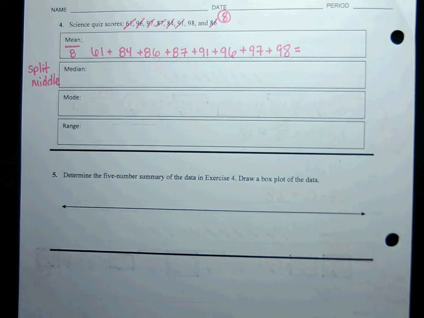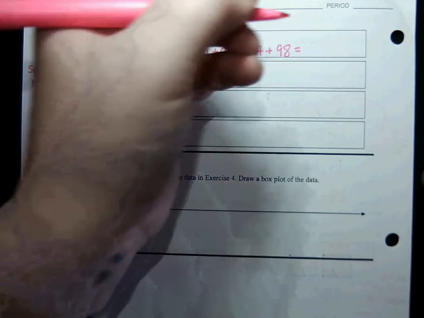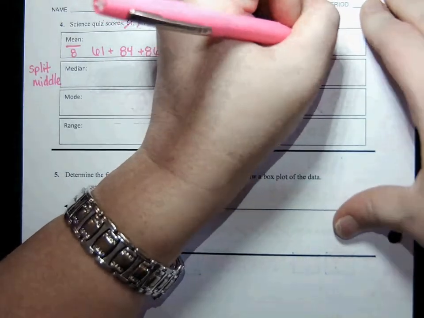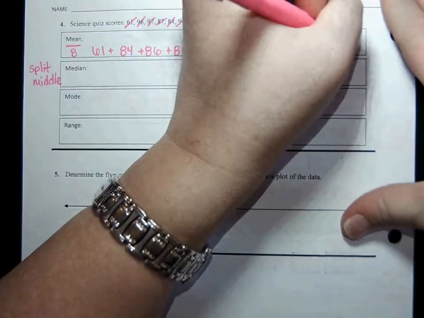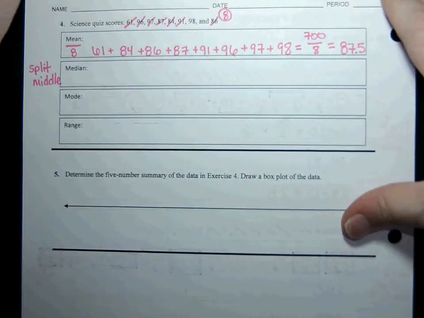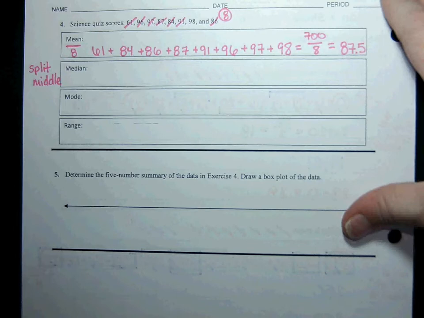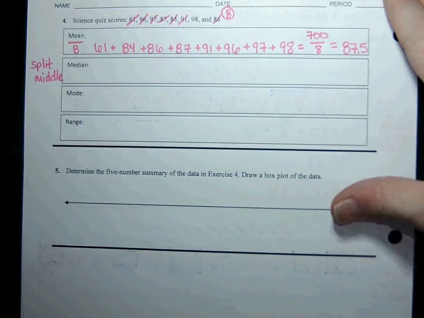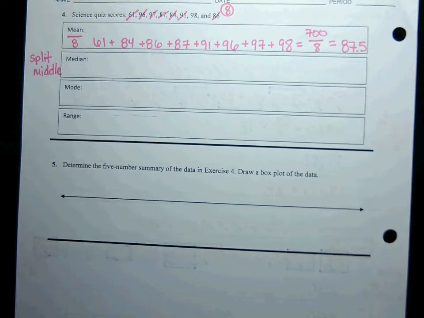What do you get when you get the sum of those? 700 divided by 8 is what? 87.5. Those of you who are refusing to lift the calculators during this and actually participate, you can do it by hand without a calculator if you prefer.